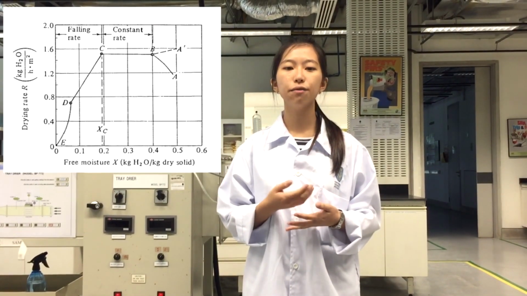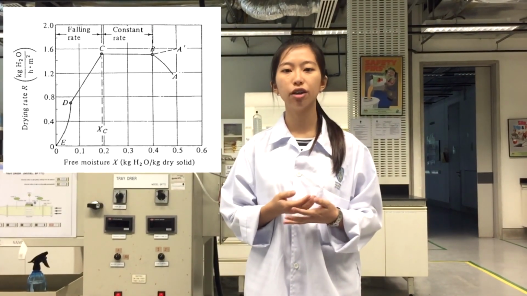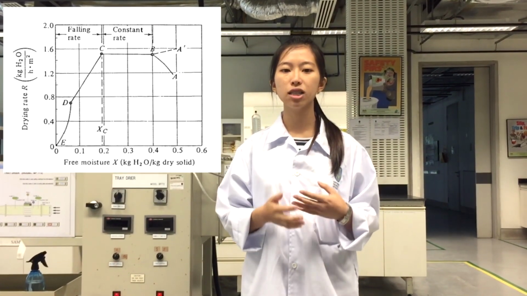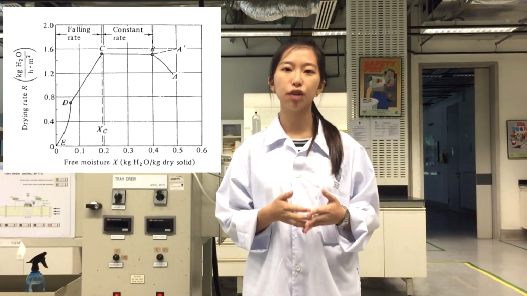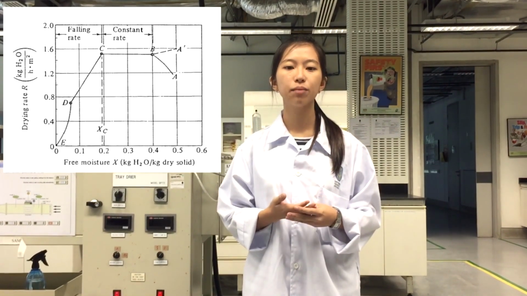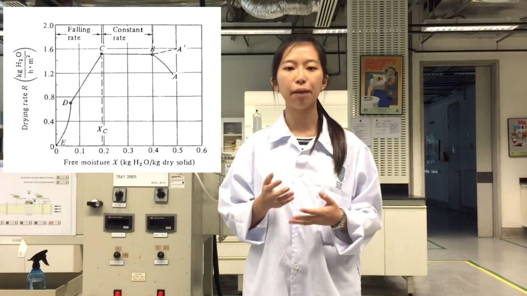At the initial phase, the evaporation rate will increase because sensible heat is continuously added to heat up the wet solid to the desired temperature for drying to take place. However, if the wet solid is hot initially, the drying rate will start at A prime.